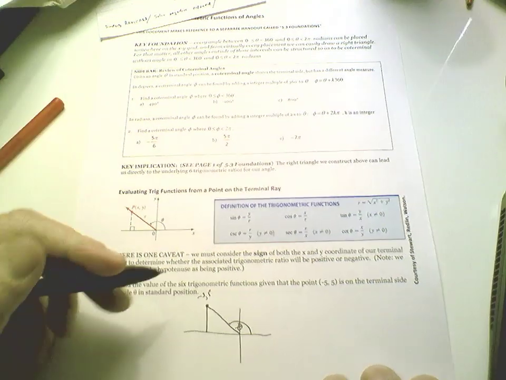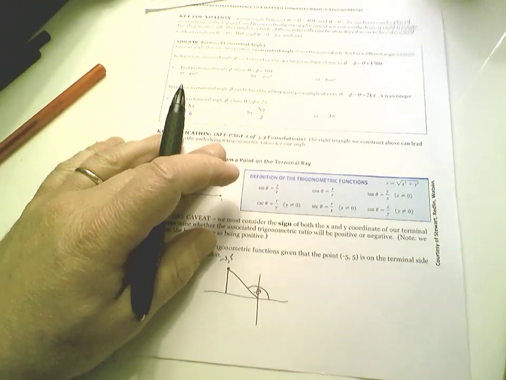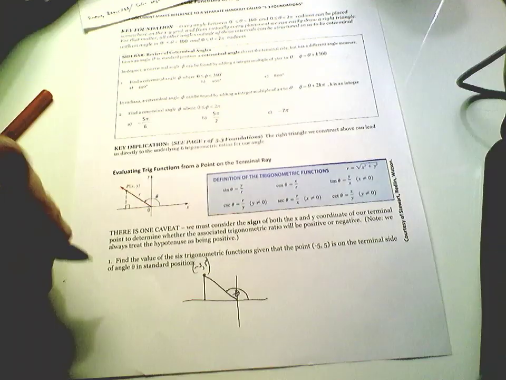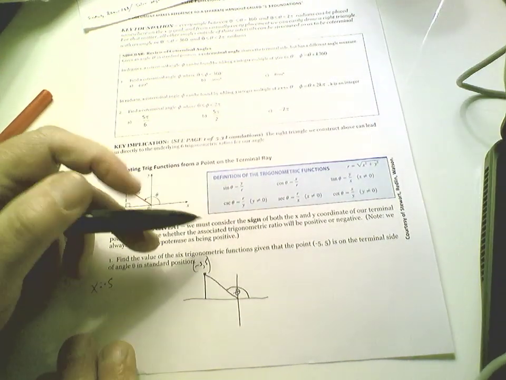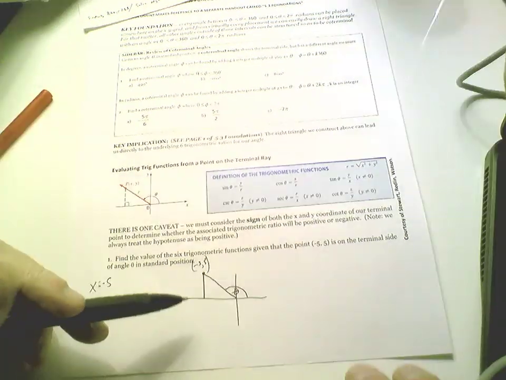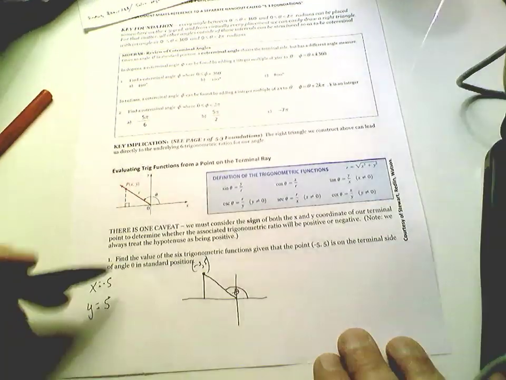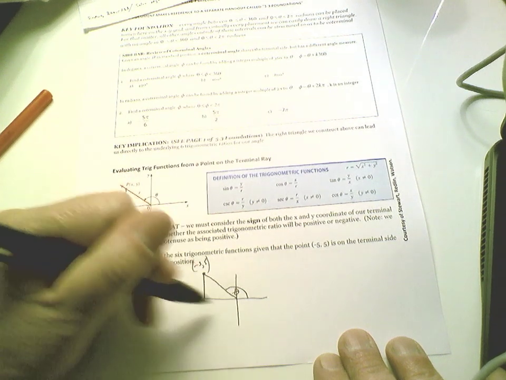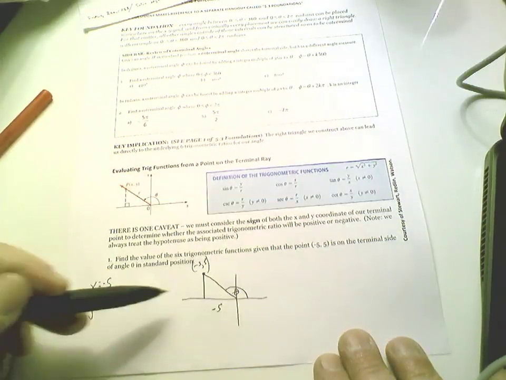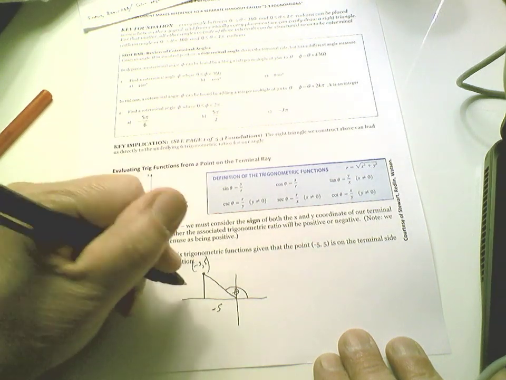And on this triangle, I can notice the following. My x-coordinate is negative 5. My y-coordinate is positive 5. I'm going to go ahead and label the triangle, and I'm going to actually reflect the fact, even though this doesn't have a length of negative 5, I'm going to handle it from a positional standpoint and mark a negative 5 here for my x-coordinate and a positive 5 there.